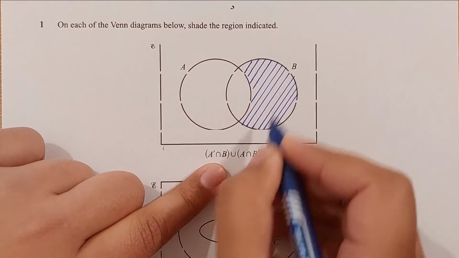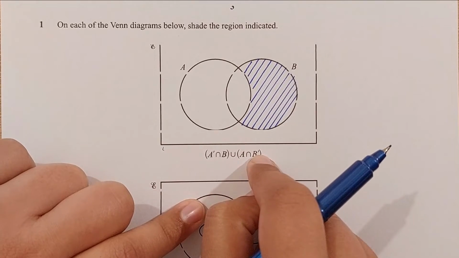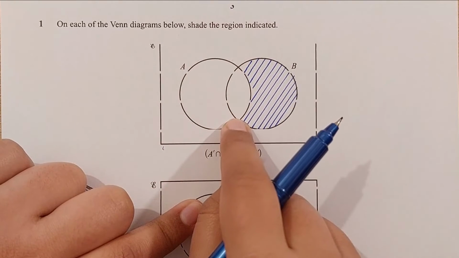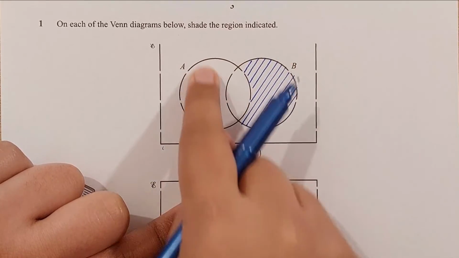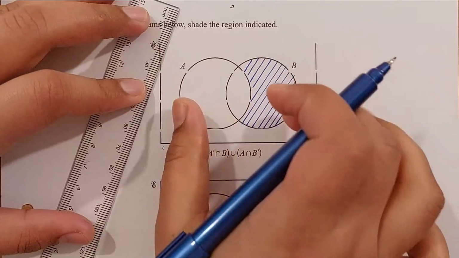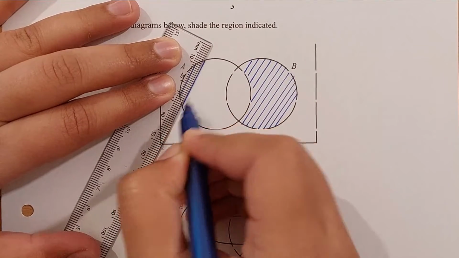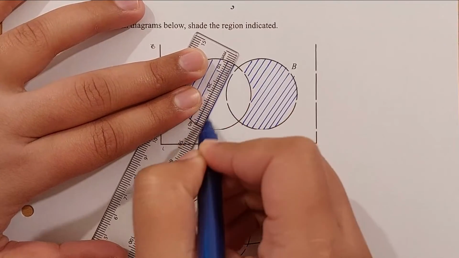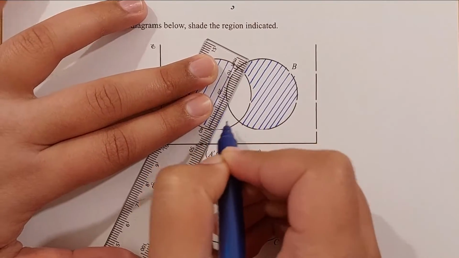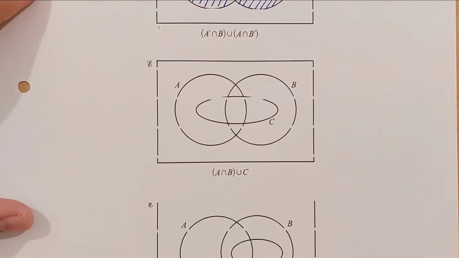Right, and then this section union with A intersection B complement. This is A and its intersection with the B complement. The region outside of B is just this region, and the union is just both sections. The union is these two shaded sections.